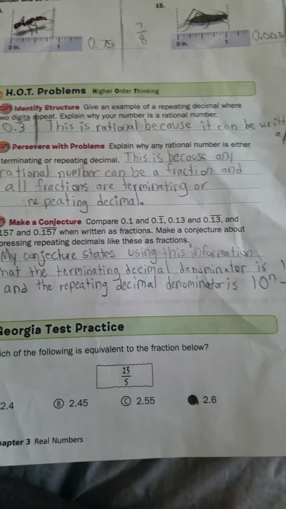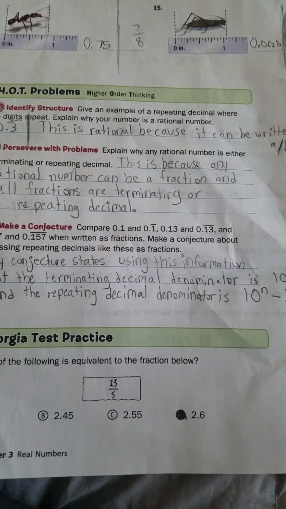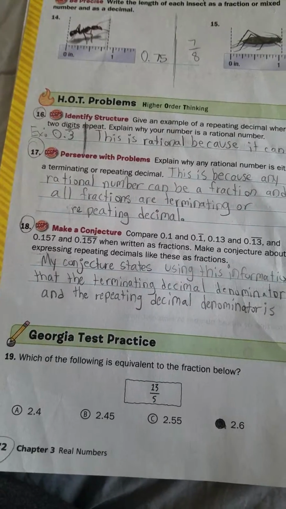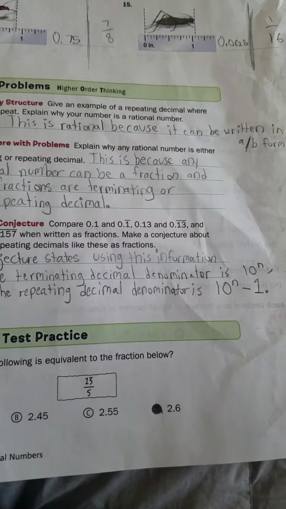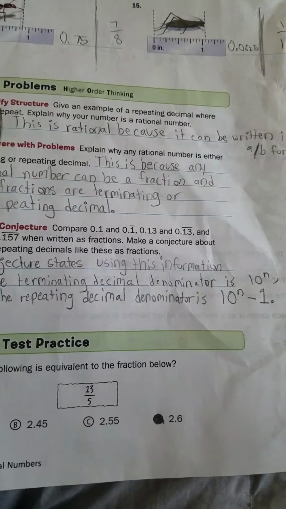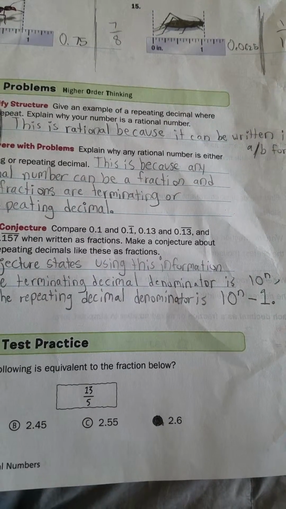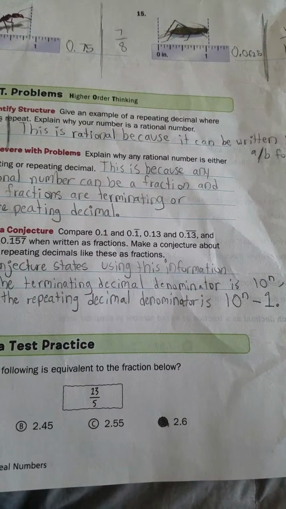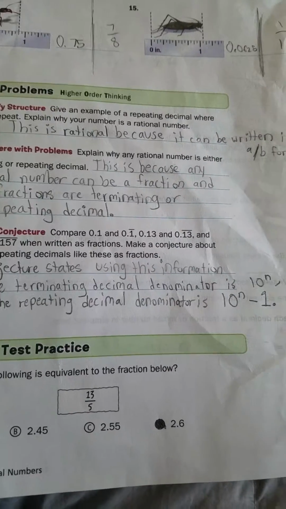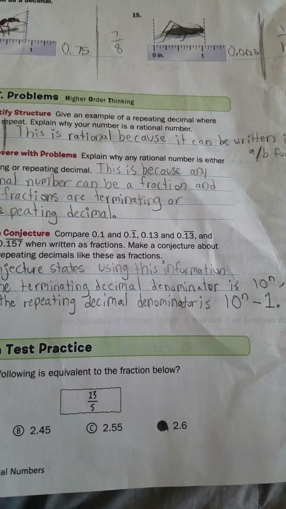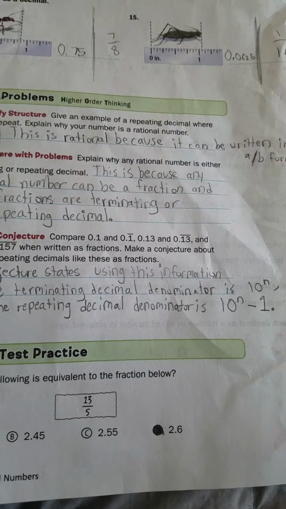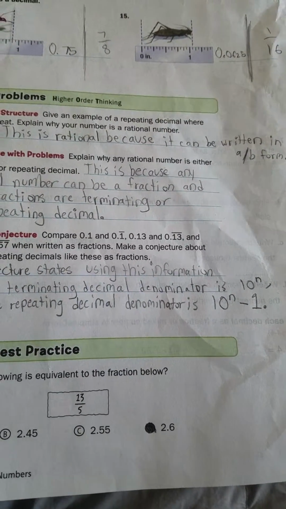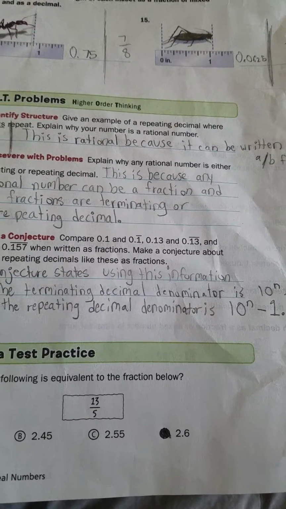So the explanation he's given very accurately is using this information: for the terminating decimal, the denominator is 10 raised to n, which is right. So it could be 10 raised to 1, 2, 3, 4.